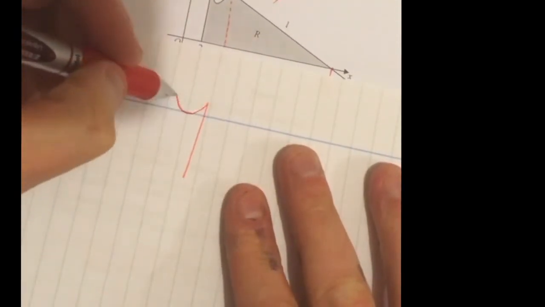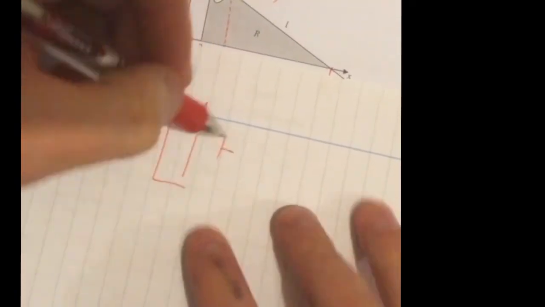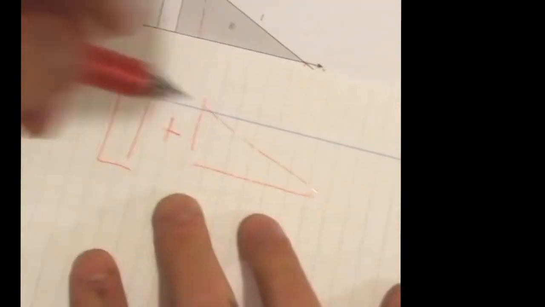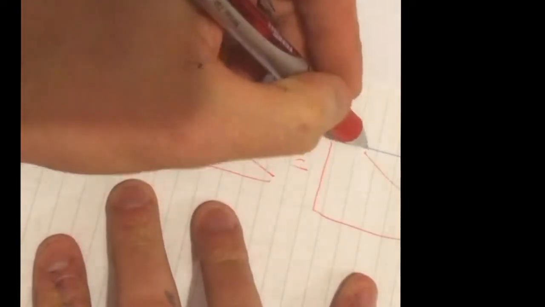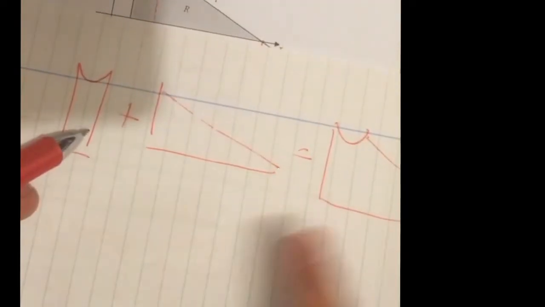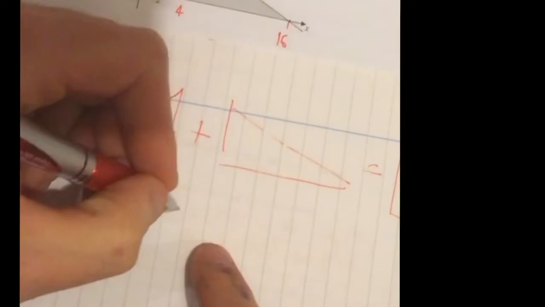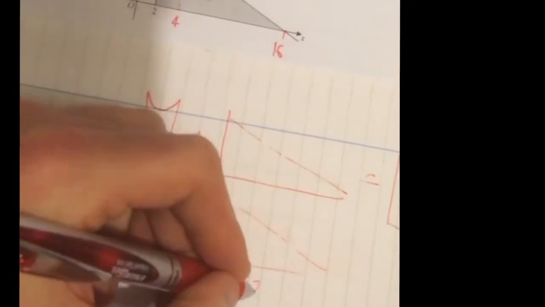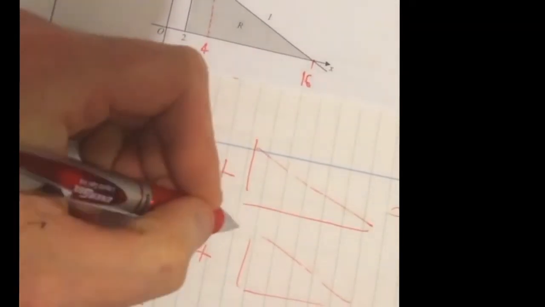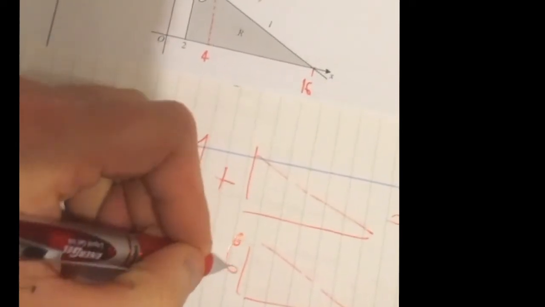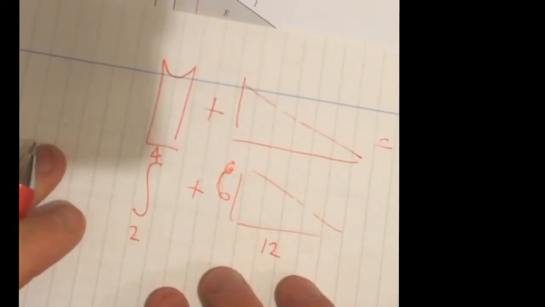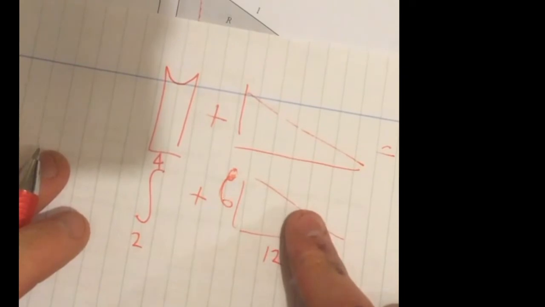So I always do these with shapes. So we're going to say weird little integral shape plus our triangle equals the thing we're trying to find. This bit is going to be an integral between 2 and 4. And this bit is going to be just the area of a triangle with a base of 12 and a height of 6. So length of 6 there. So that's my plan. We can find this quite quickly and quite easily, so we'll leave that to later.